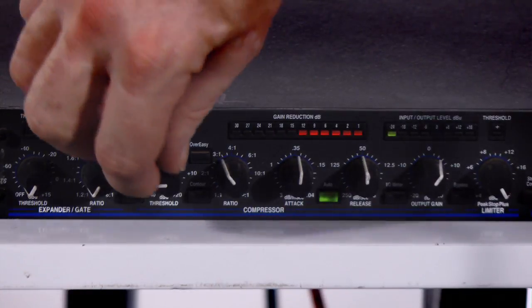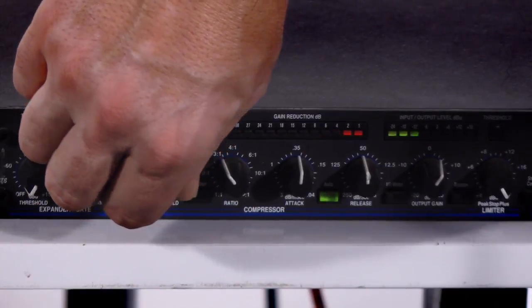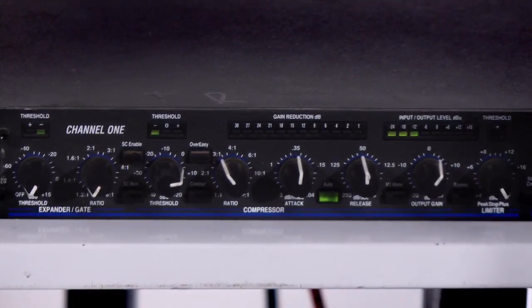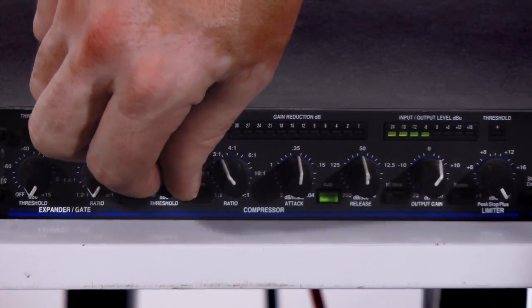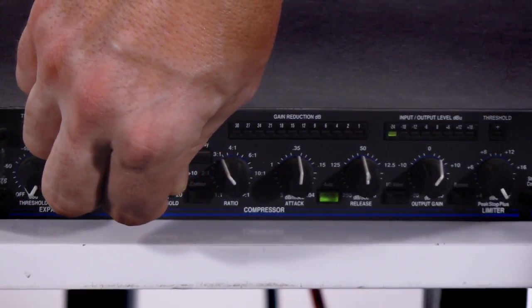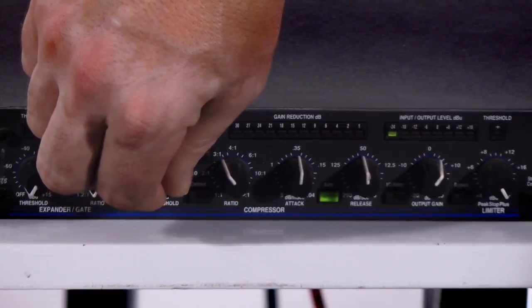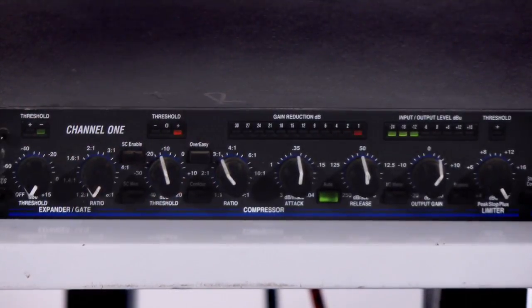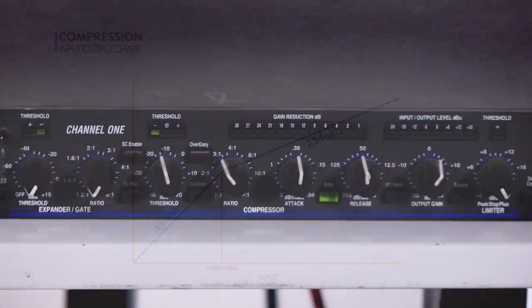However, if we have the ratio set, and I'm just going to set the ratio way too far to the right hand side, this compressor will do nothing. If I don't see any gain reduction, the compressor is being non-effective. However, as I back the threshold back to meet the signal, we start to see our performance point, which is 6 to 9 dB of gain reduction.